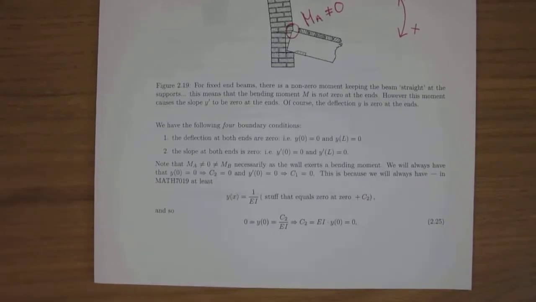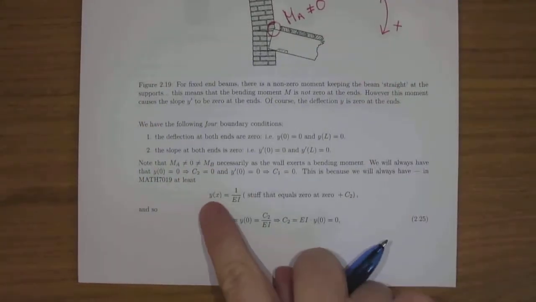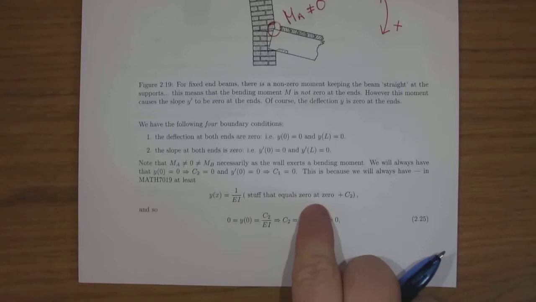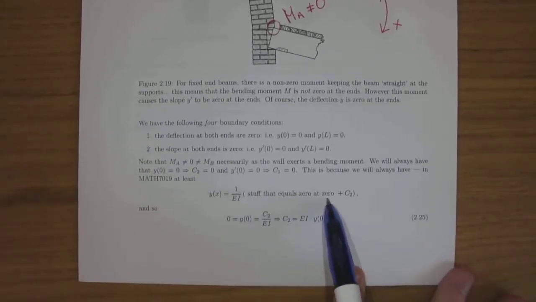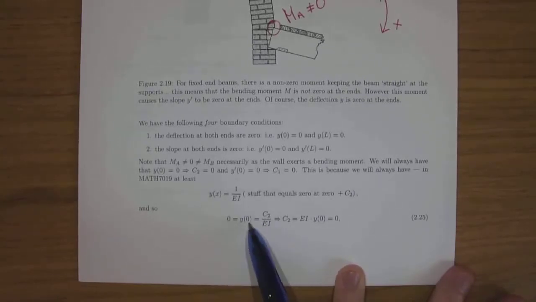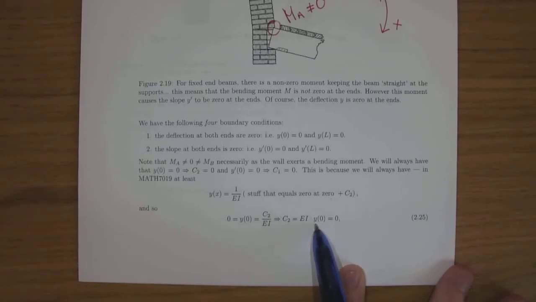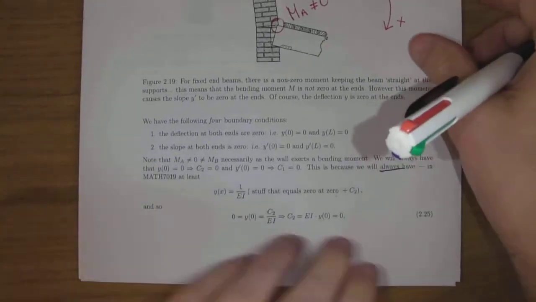What we have is just showing stuff we said before, but didn't write. So in Math 7019, the deflection will be 1 over EI times stuff that equals 0 at 0, plus C2. So if you substitute in x equals 0, this bit is 0, and this is y of 0, and the deflection at 0 is 0. So y of 0 is C2 over EI, and it follows that C2 is EI times the deflection at 0, EI times 0 is 0. So C2 is 0, and that's always.